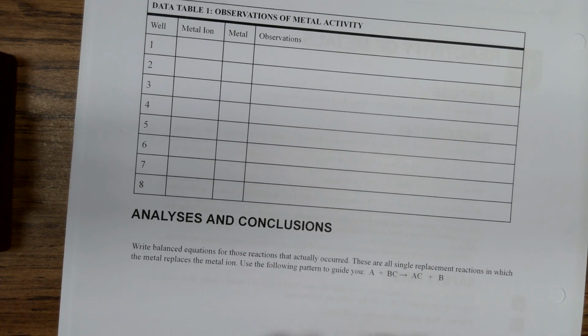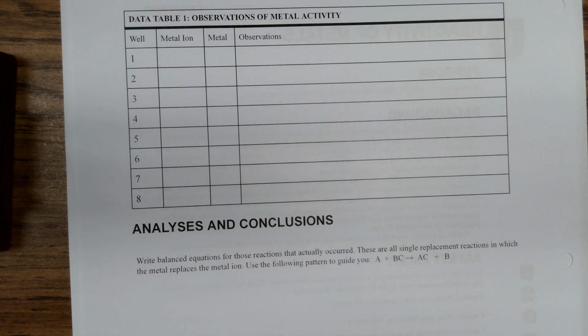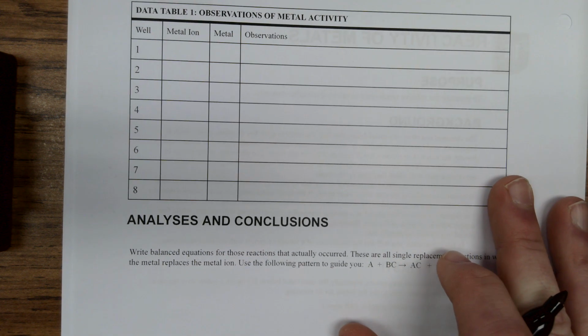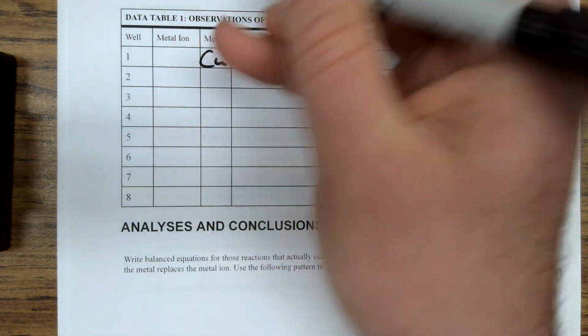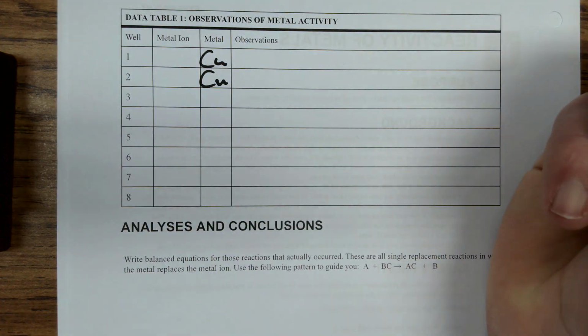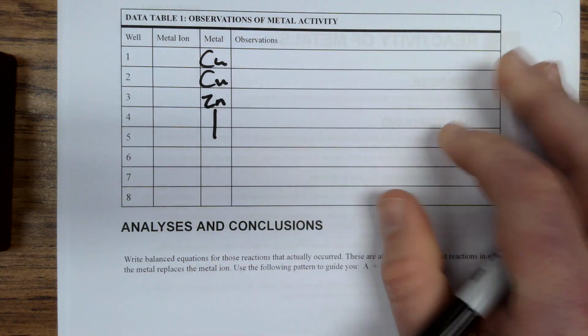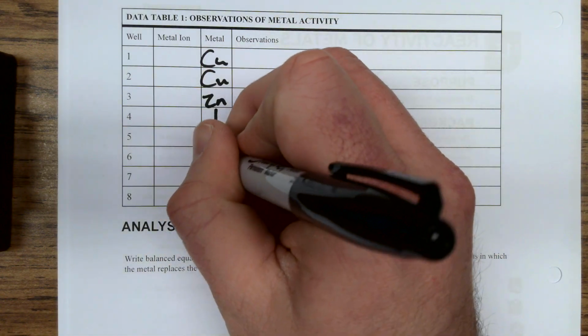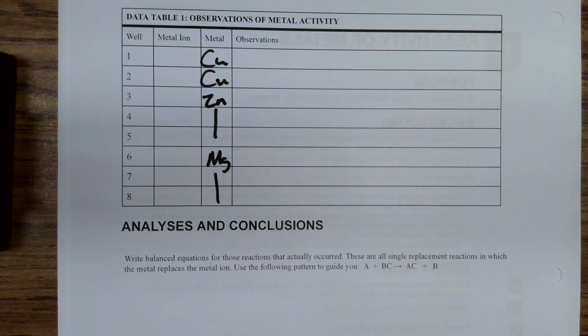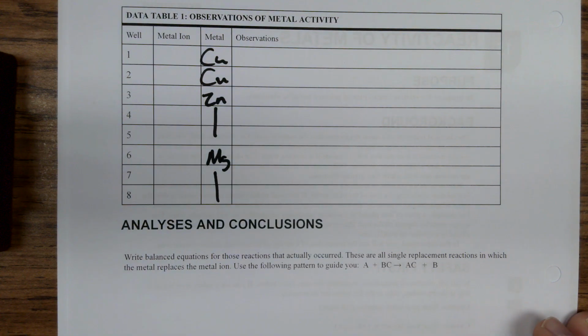Now, we were pretty quick with collecting our data. So I do want to point out a couple things. The metal and the metal ion are 2 different things. The metal was what was the pure sample. So like samples 1 and 2, that was your copper wire. For samples 3 through 5, that was the zinc. 6 through 8, that was your magnesium ribbon.